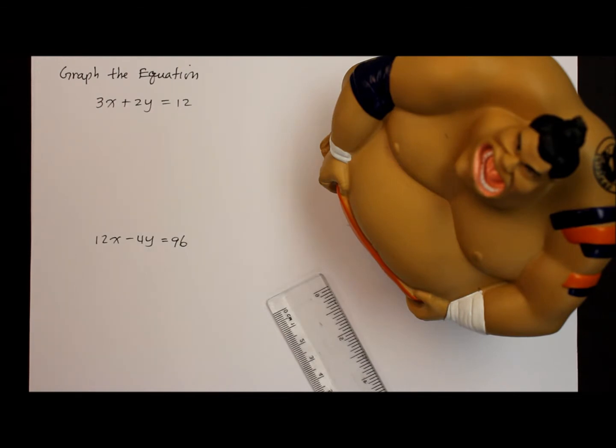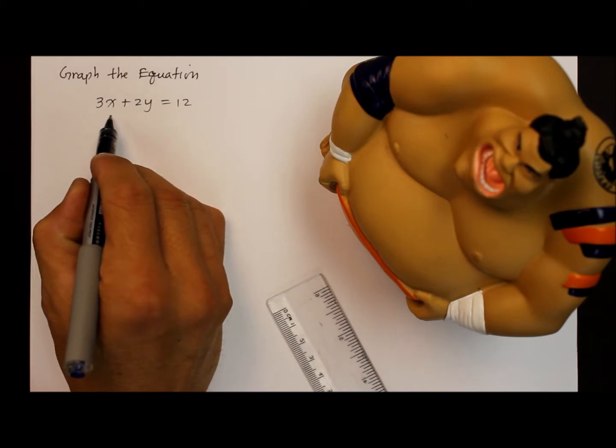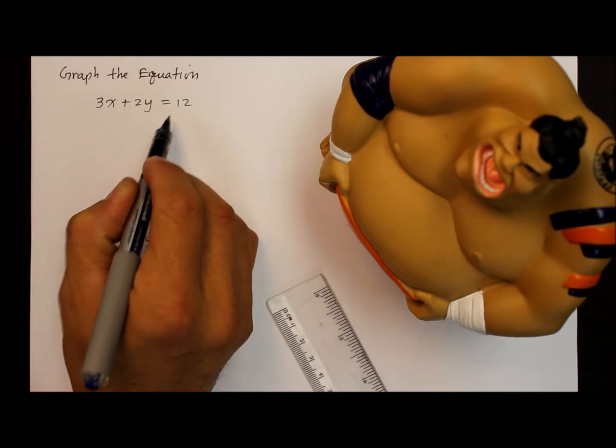Hi, this instructional video is about graphing linear equations using the x and y intercepts. So here's an example of one equation: 3x + 2y = 12.